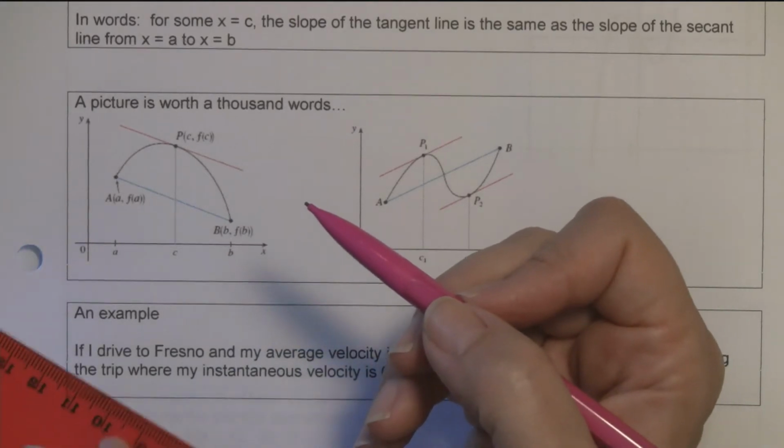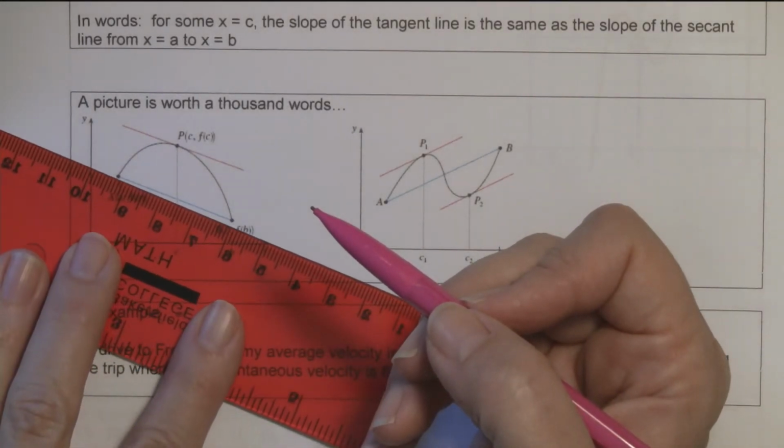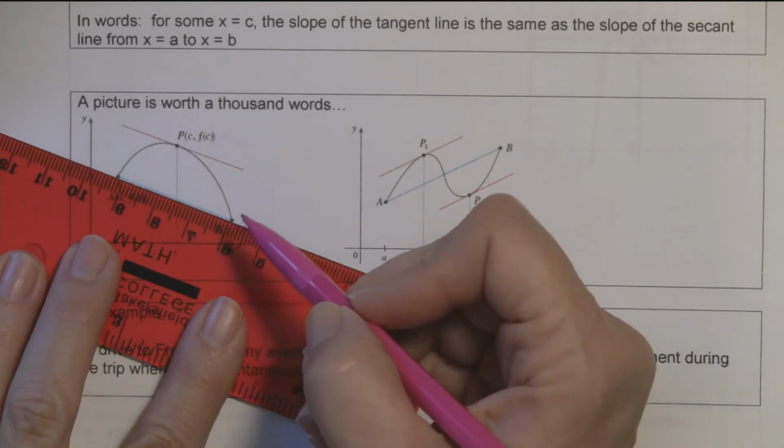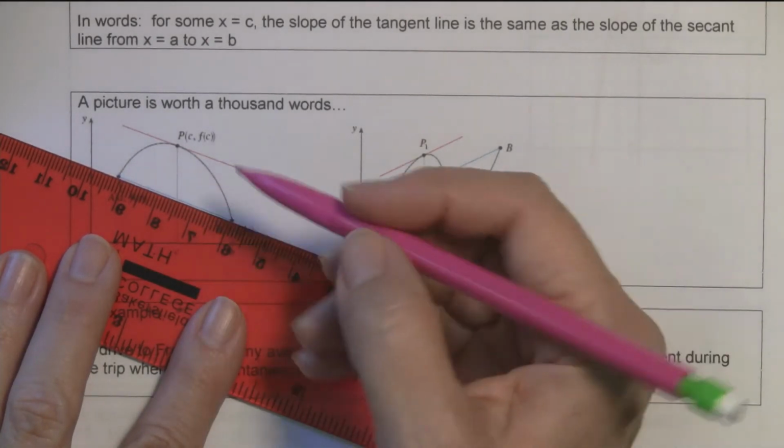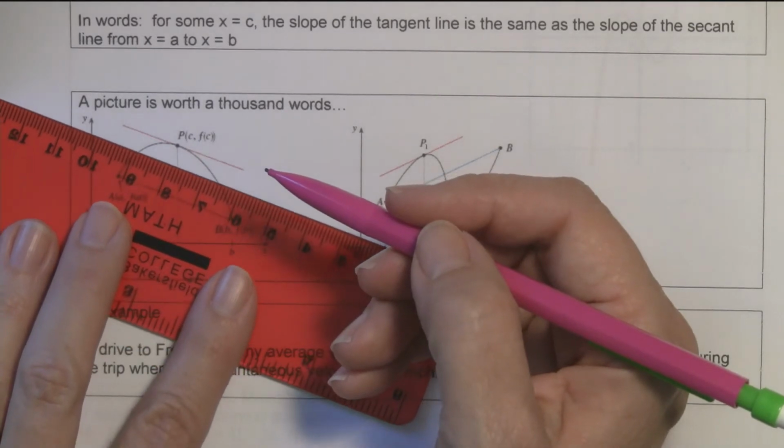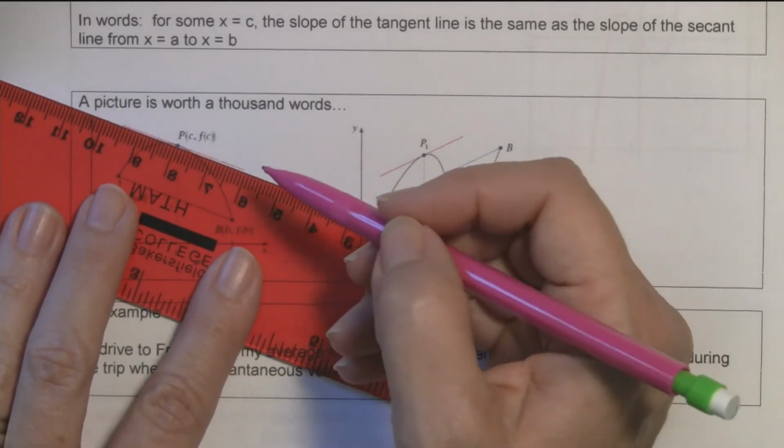And then right here is the slope of the secant line. There's the secant line, and you can see its slope, rise over the run. So the tangent line here would be parallel.